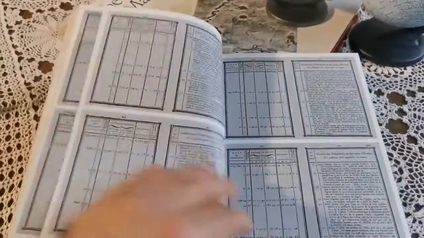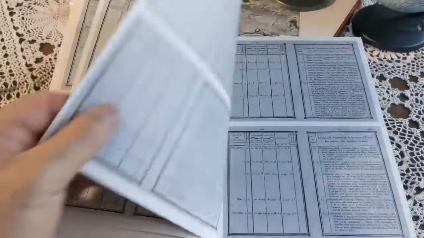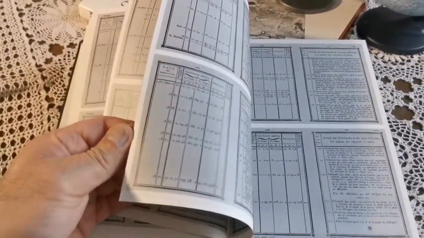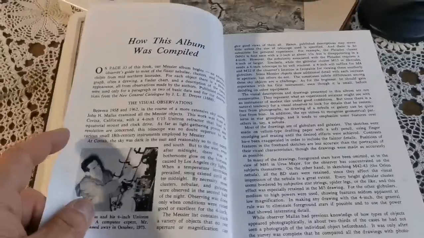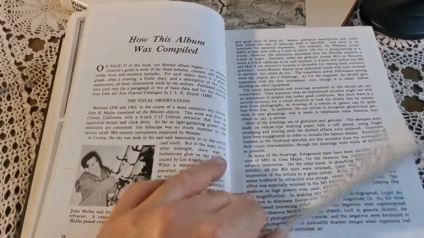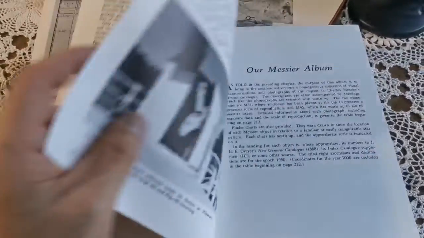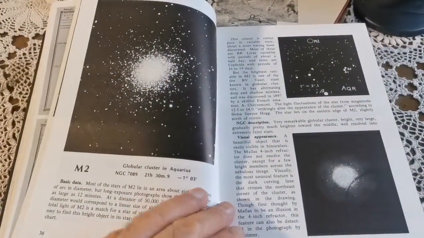And the actual Messier album is here. The facsimile was published here. That's the facsimile edition of it. Well, it's in French. And the photographs you see are just what you would get with the normal average telescope that you may have.